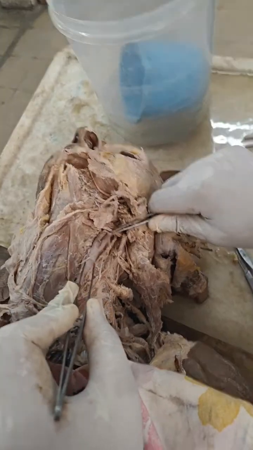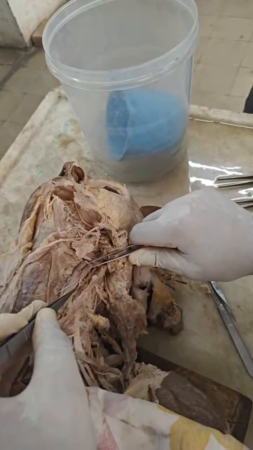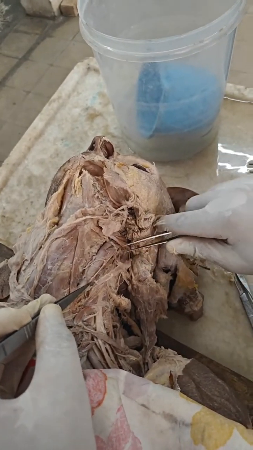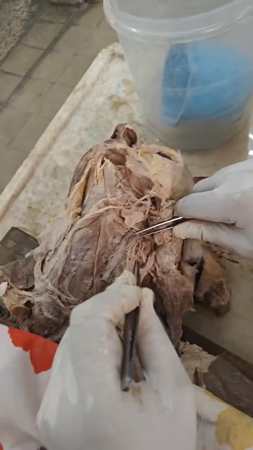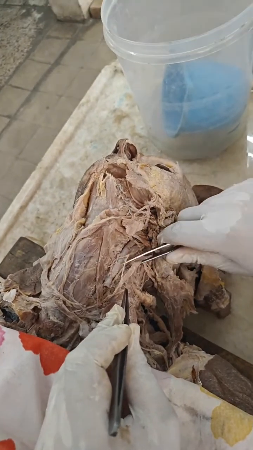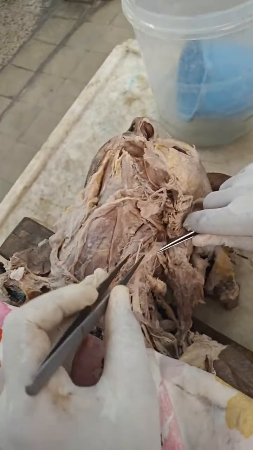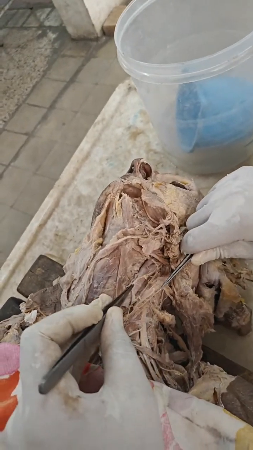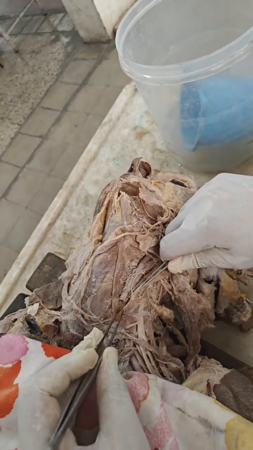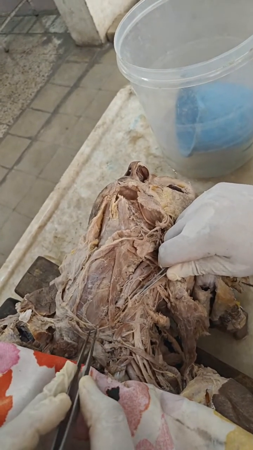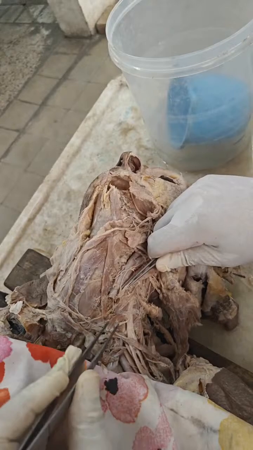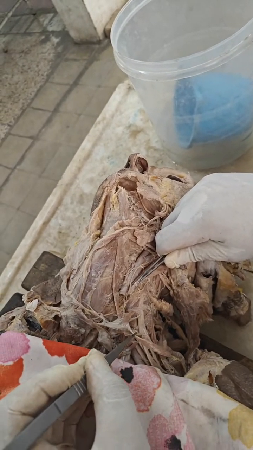Over the common carotid artery or carotid sheath, this is the superior root of the ansa cervicalis. This one is the inferior root of the ansa cervicalis, and both roots are connected on the lower part of the carotid sheath, and they innervate the infrahyoid muscles, mainly the sternohyoid, sternothyroid, and inferior belly of omohyoid. This is the inferior belly of omohyoid.